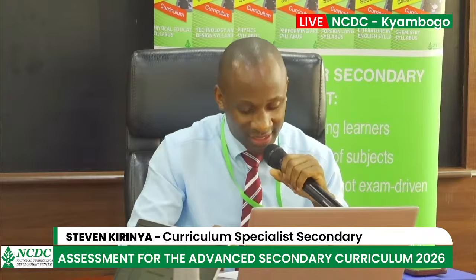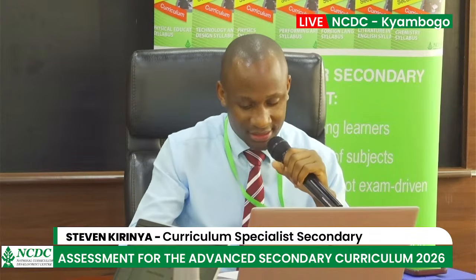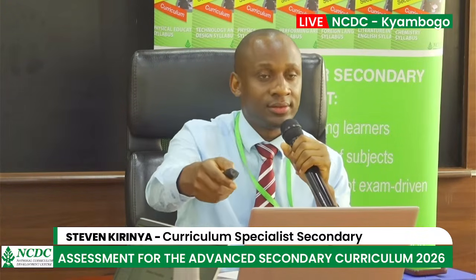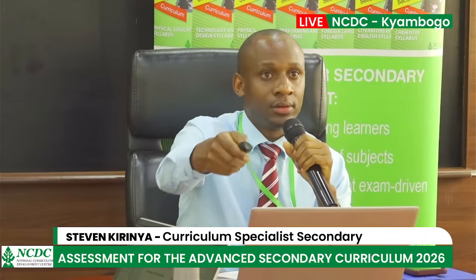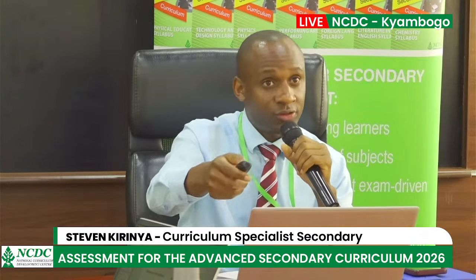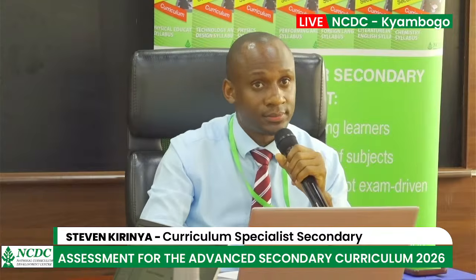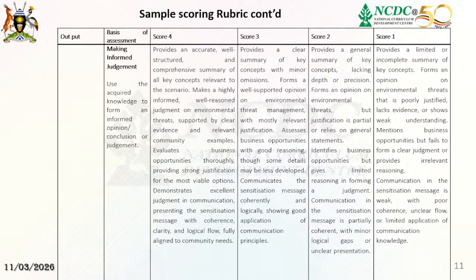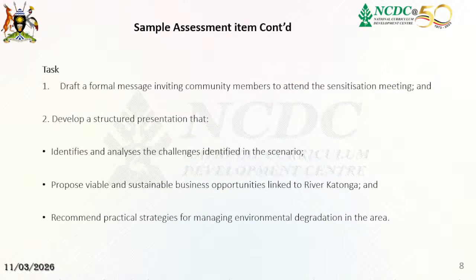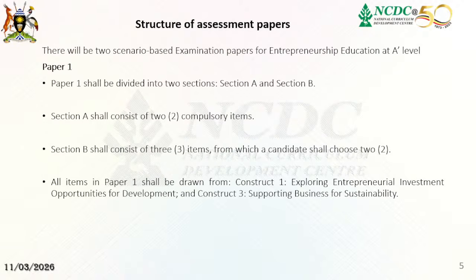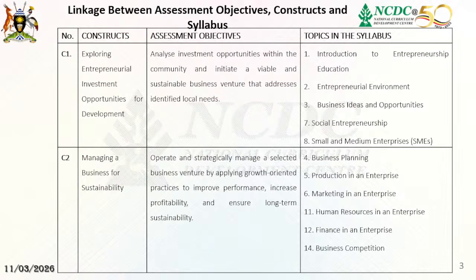The other question someone is asking, repost the elements of constructs. So let me repost the elements of construct. Element 1 is exploring entrepreneurial investment opportunities for development.